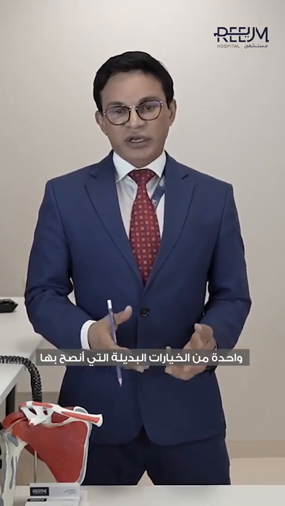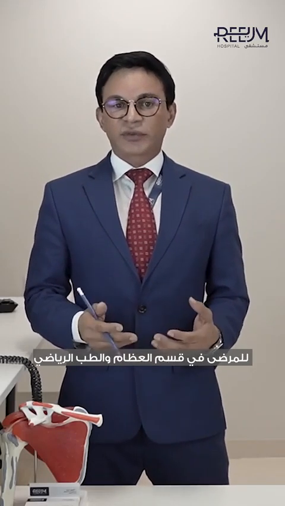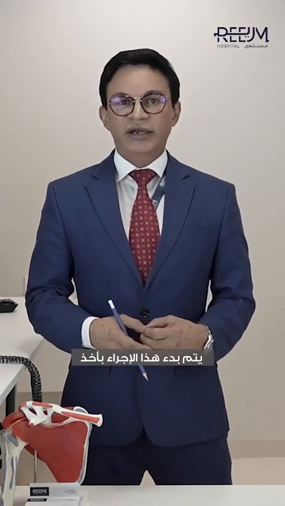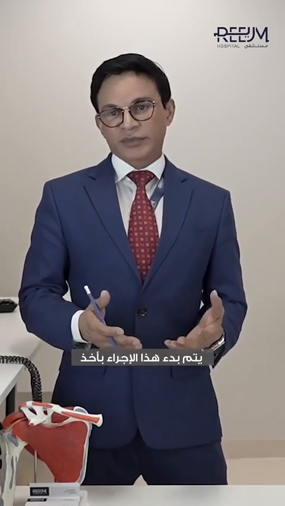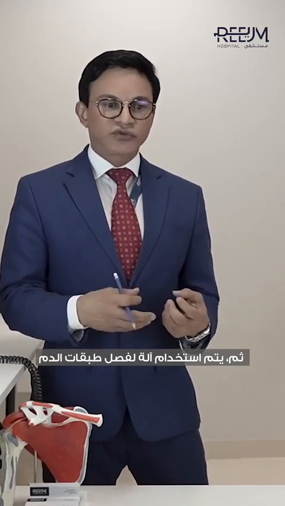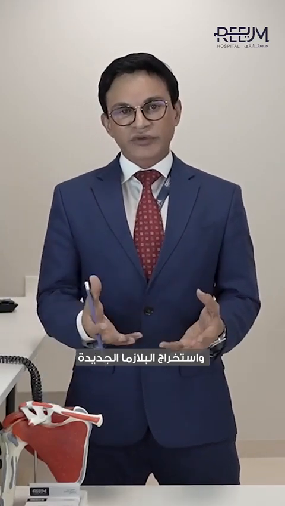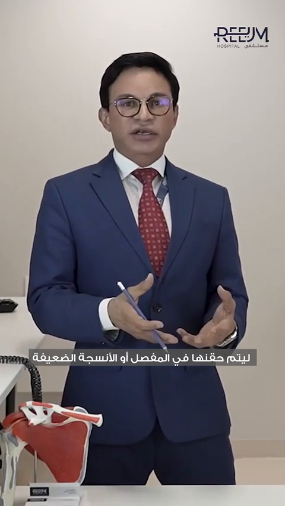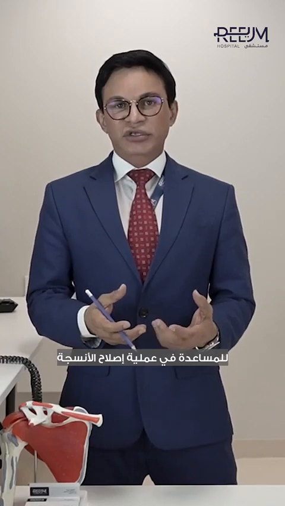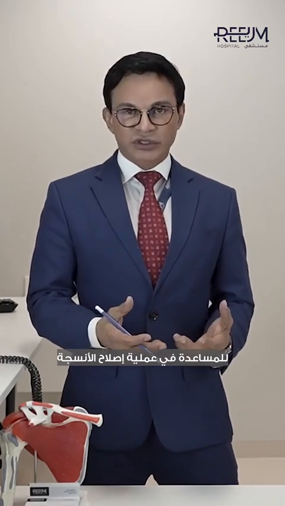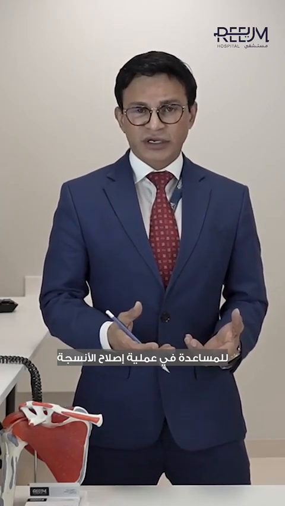Another product that I very frequently use, and it's very commonly used in sports medicine, is plasma or PRP, which is platelet-rich plasma. This is your own blood. If you take your own blood, we remove the cells using a machine, and then we take the fresh plasma at the same time, and we inject it either in your joint or any of the injured tissues to help stimulate the regeneration and repair of the tissue. So it's a regenerative medicine technique.